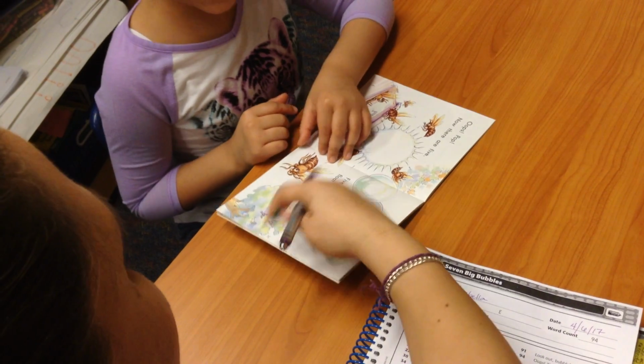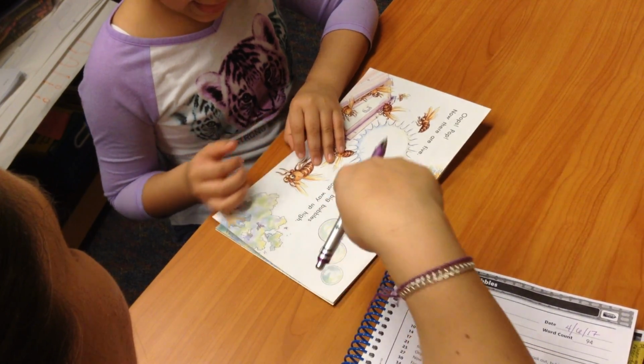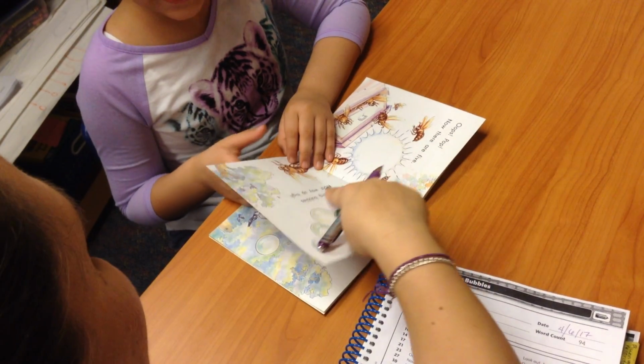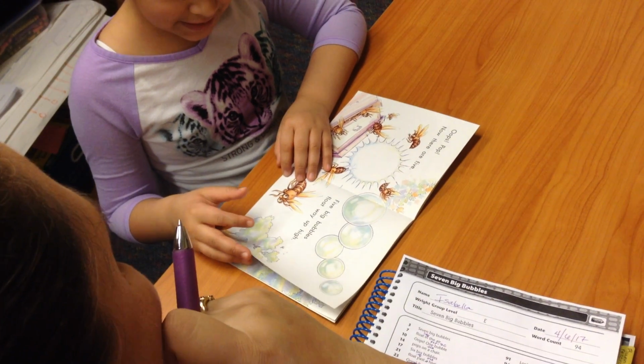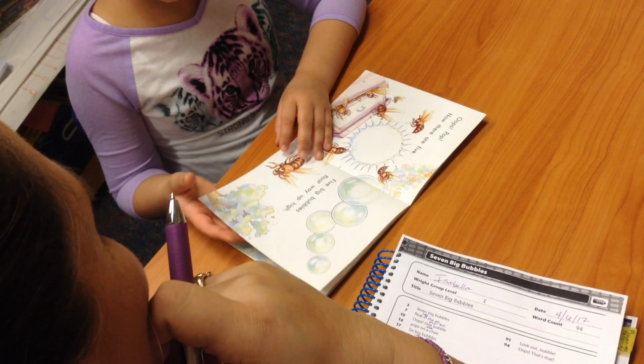Float. Okay, but this word is away? Way. How come it can't be away? Because it doesn't have the A.